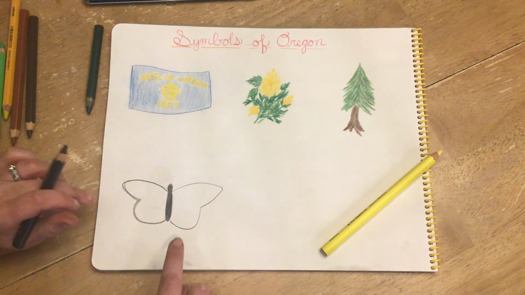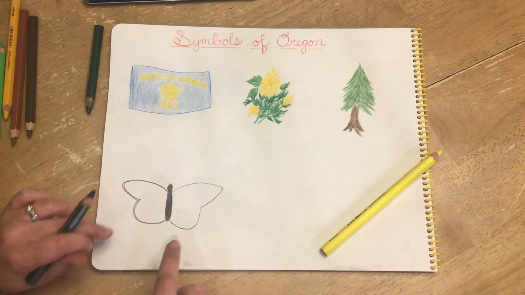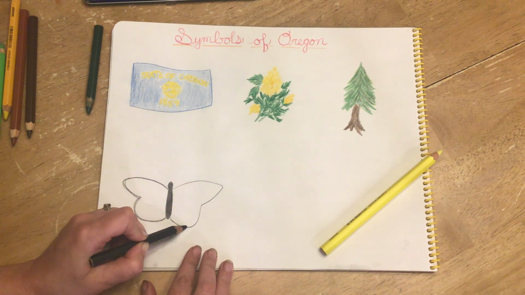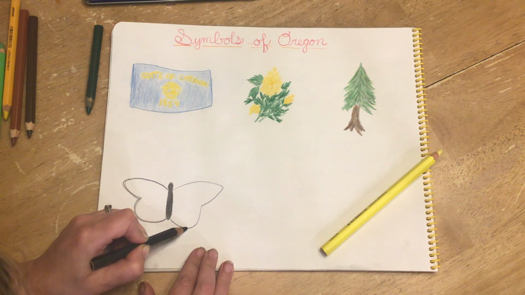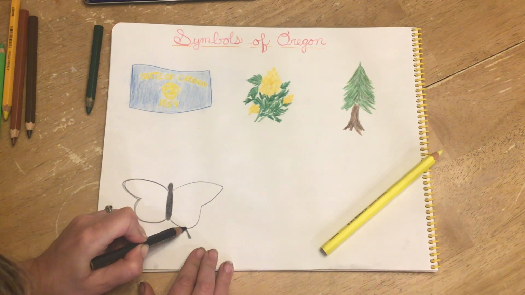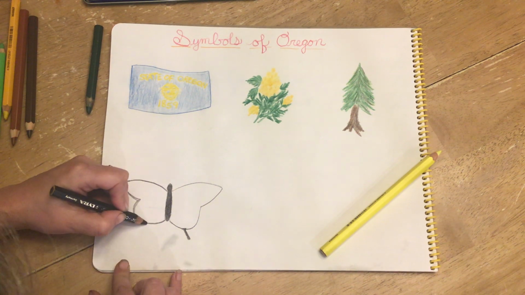What makes a swallowtail butterfly special, and the easiest way to recognize it, is they have these little tails at the ends of their wings. So at the ends of the wings, they have these little tails that come down kind of like this, one on each wing.